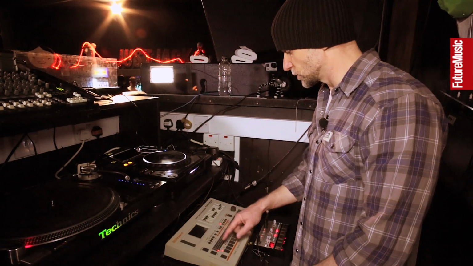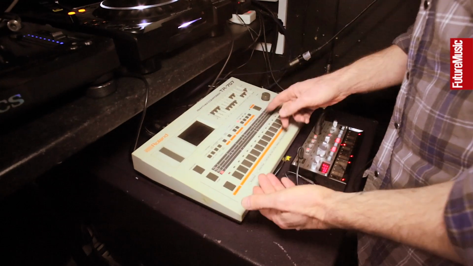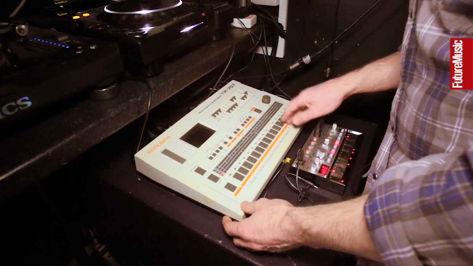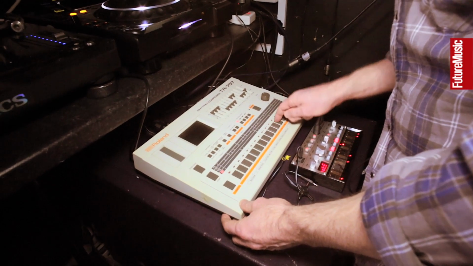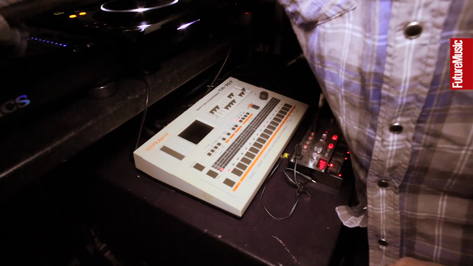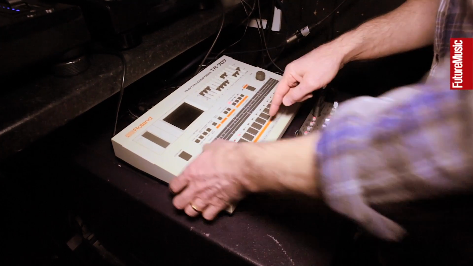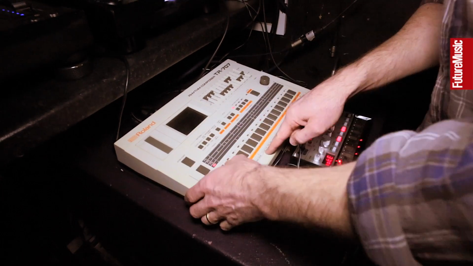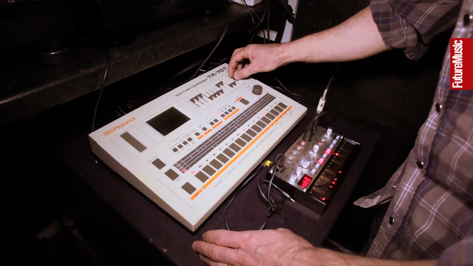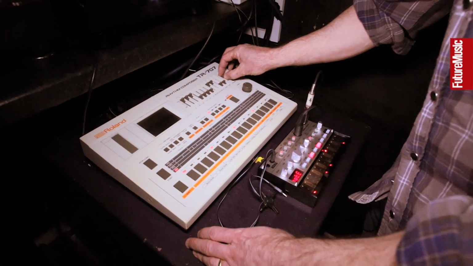You've got your volume controls, and you can either use it in step write mode and just plot them in, or in tap write mode as well. So my hats might. Or you can go into step write mode, select your drum, your kick drum. So it's pretty flexible for such an old machine, basically.